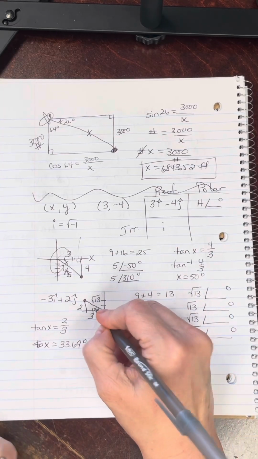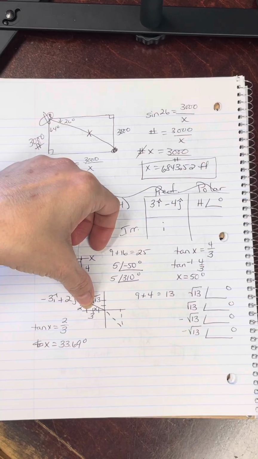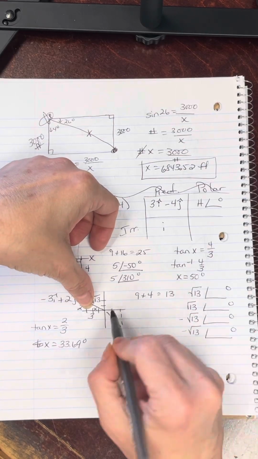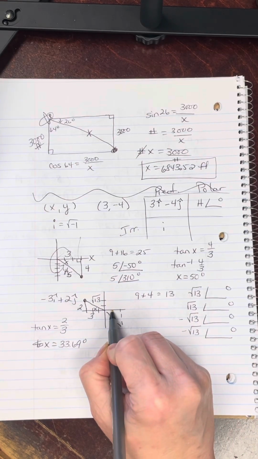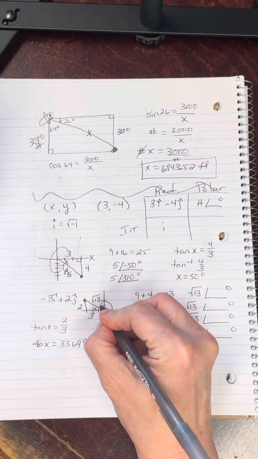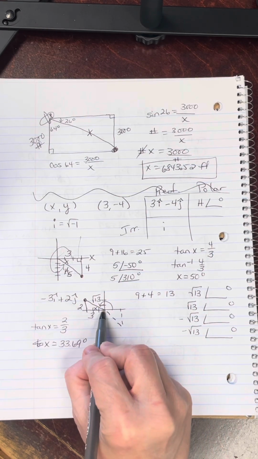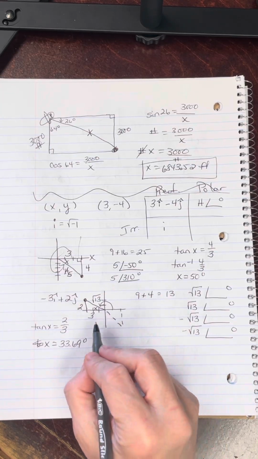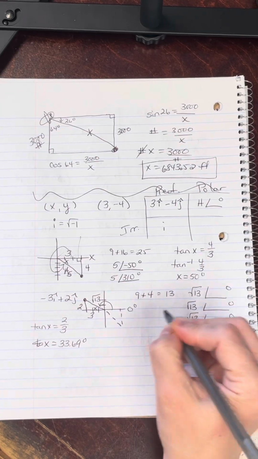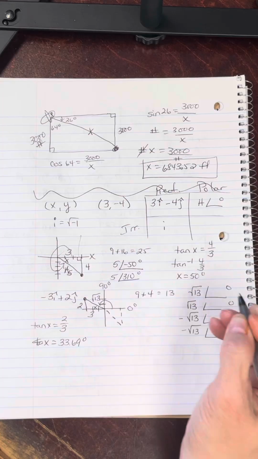So for this first answer in my list, I know that I'm always starting from 0, 0, and I'm going around till I hit this line. So how many degrees is this? If this line, oh, we didn't stop and talk about this. This is 0 degrees. This is 90 degrees.